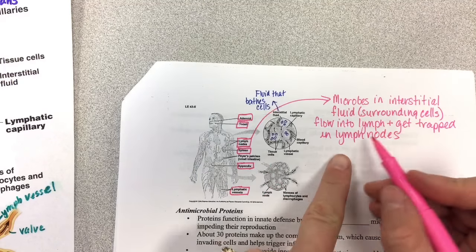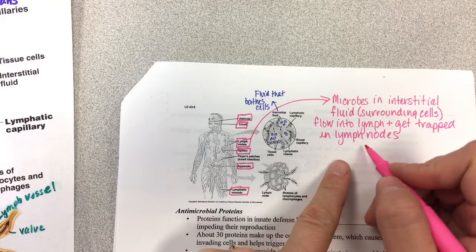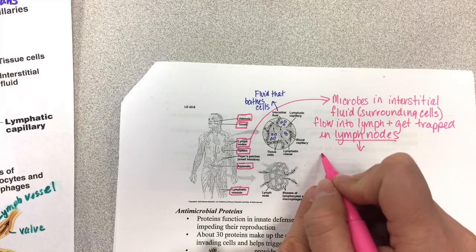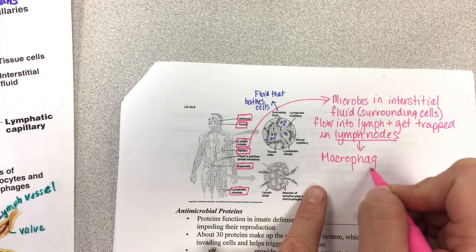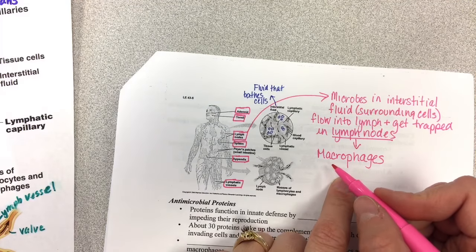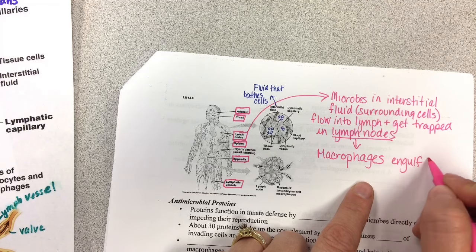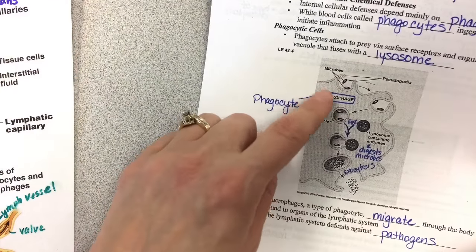And so why is it important when the microbes get trapped? Because once they get trapped in the lymph nodes, what is in the lymph nodes are those macrophages, our phagocytic cells. So the macrophages engulf them, just like we just talked about here. The macrophages take them, engulf them, and get rid of them.